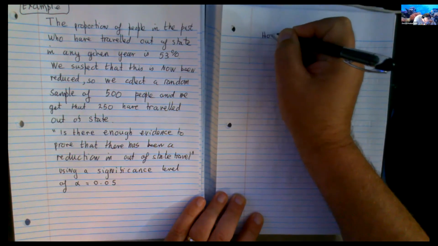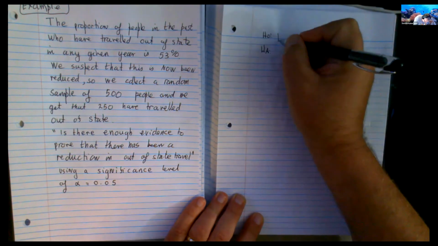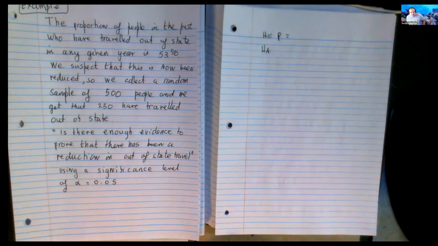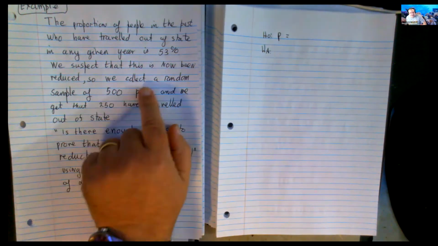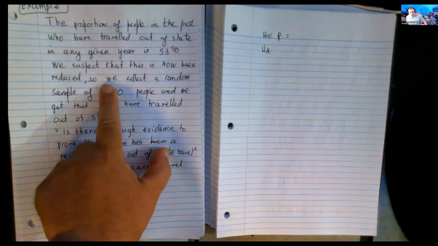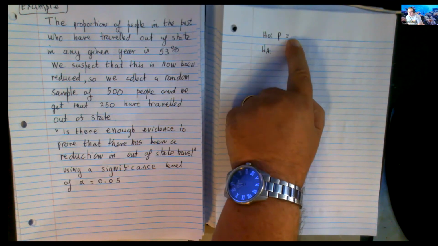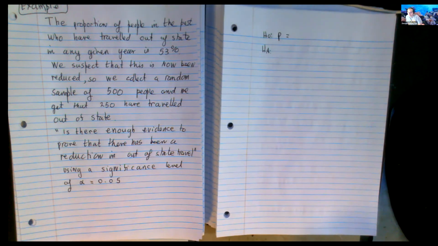So the null and alternate hypothesis, they go first. In this story, is it 53% or the p hat, which is this guy here, which is 50%? What number goes next to this one? Is it the 53 as a decimal, or is it the 50%, the sample? 53.